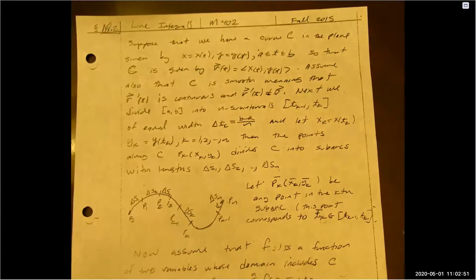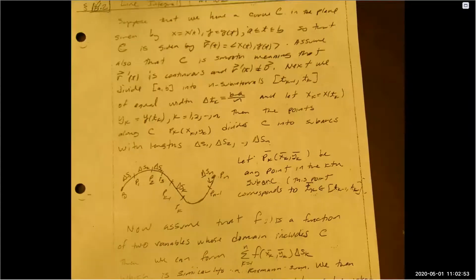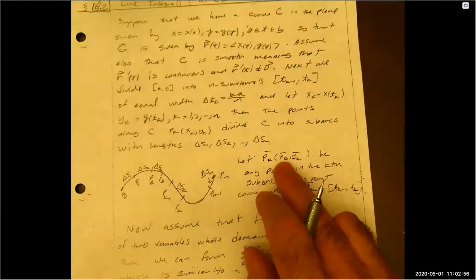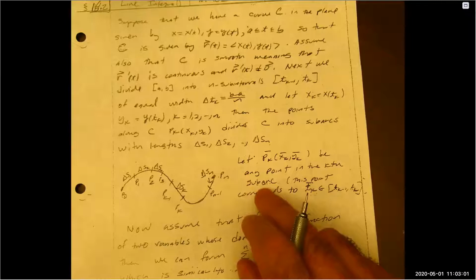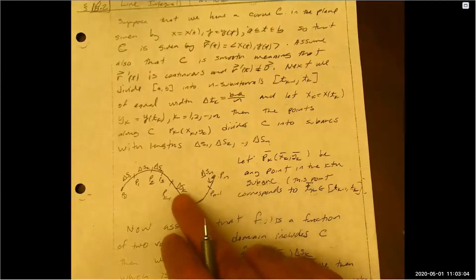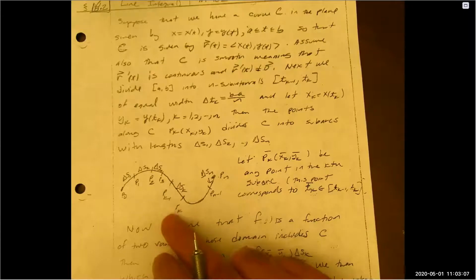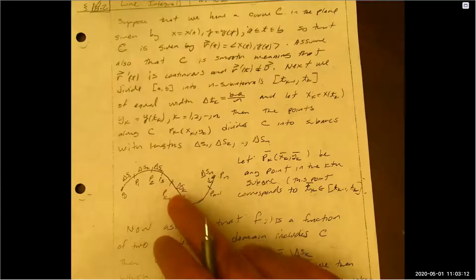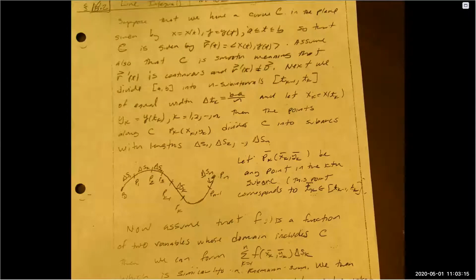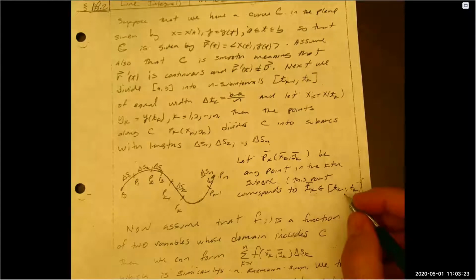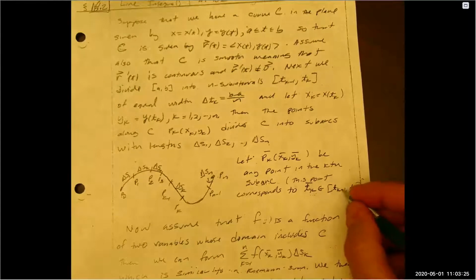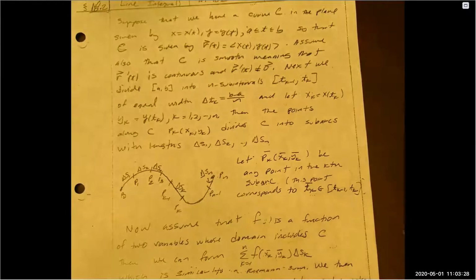And what we're going to do is take P_k bar, (x_k bar, y_k bar), to be any point in the kth subarc. So here you have this kth subarc in between P_{k-1} and P_k, and we're just letting P_k bar be any point along this part of the curve. And this point is going to correspond to some t_k bar that's in the interval from t_{k-1} to t_k.